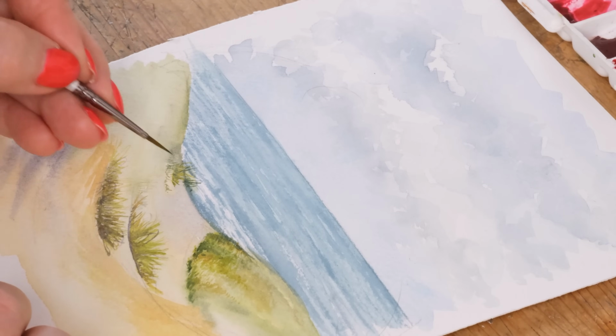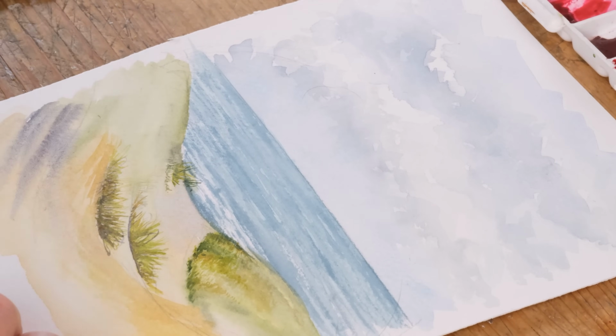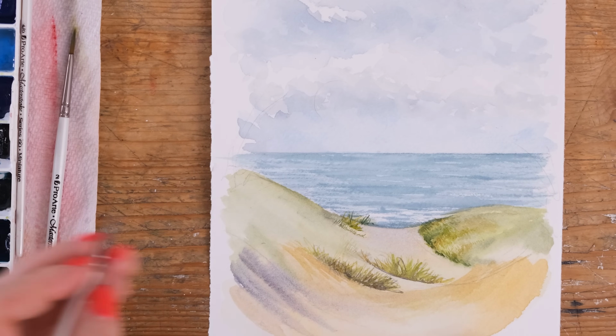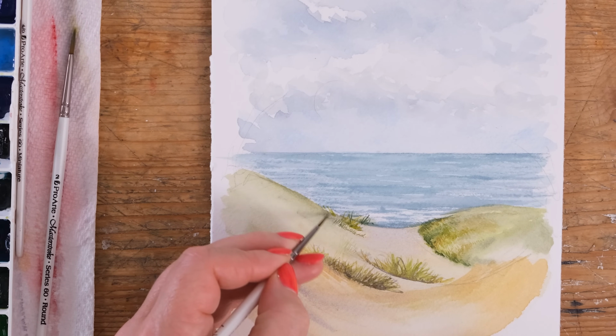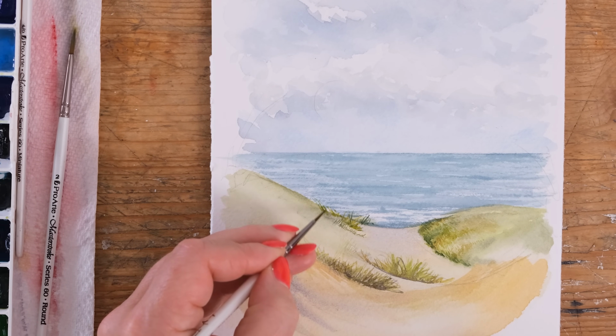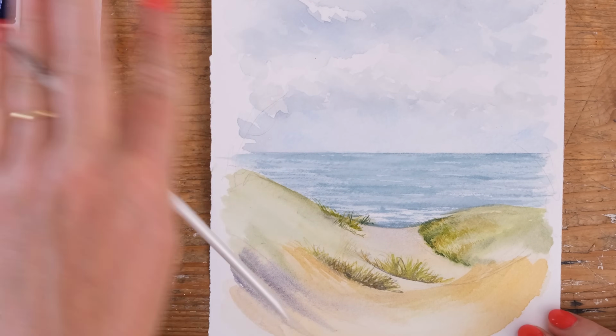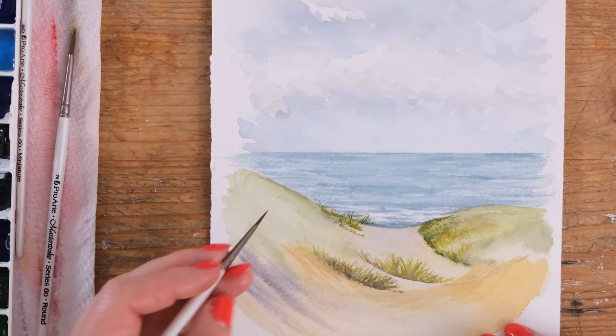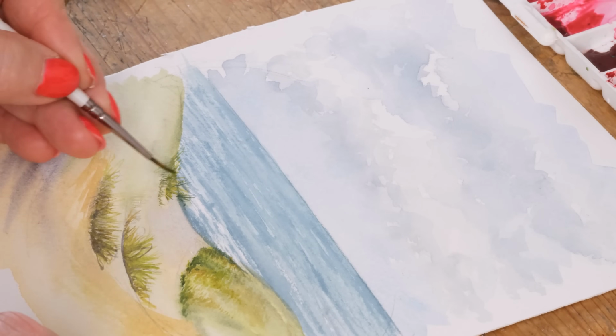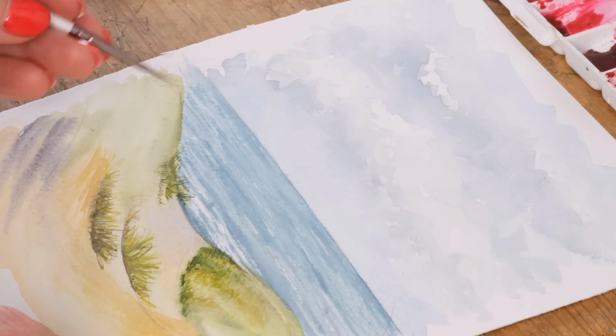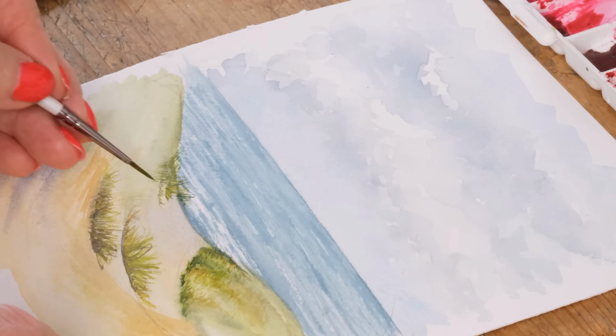So I'm just trying to scribble the brush, not be too specific and tidy with it, but I'm also focusing in on the inner bits because we've got these grasses that are going to be playing an important role. So we're just layering up slowly.